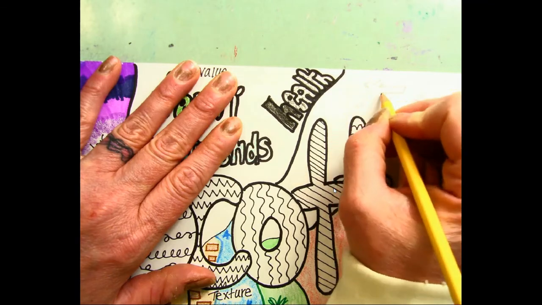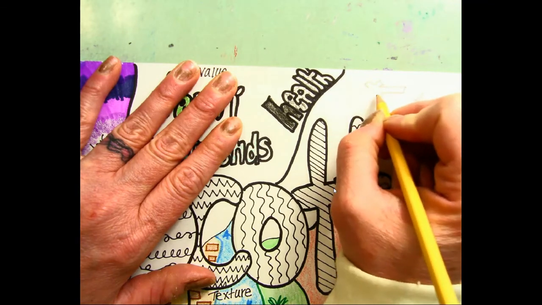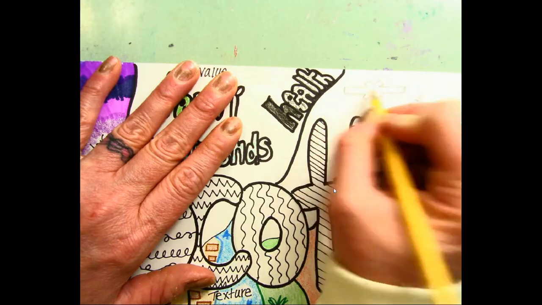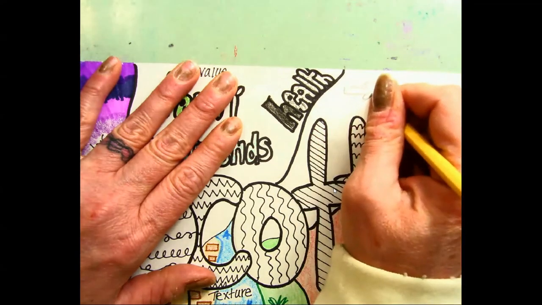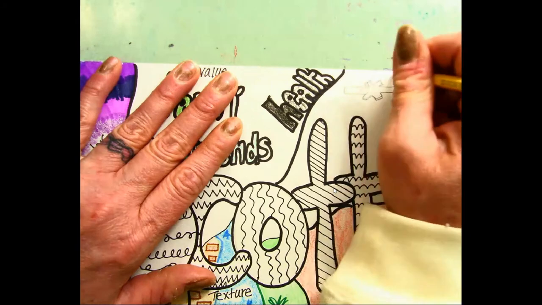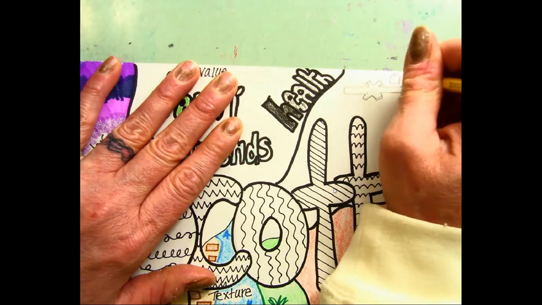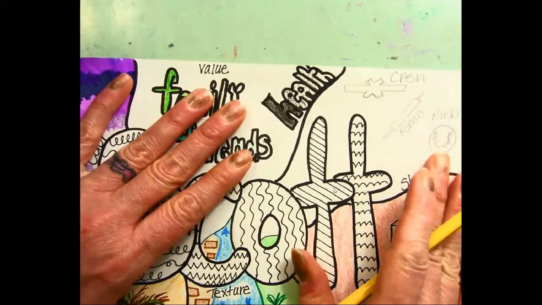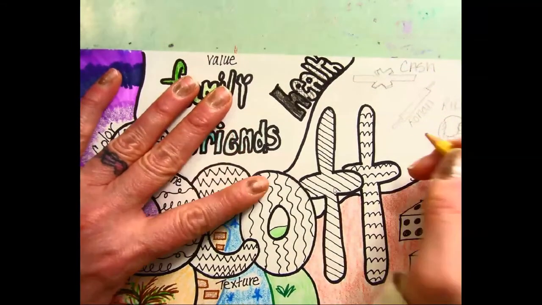The next one I'm going to do is my daughter. She loves softball, so I'm going to make a softball and write her name, Ricky, on the top of it. And my third son, he's a black belt in karate, so I'm going to make a black belt, and I'm going to write his name, Cash, on the top.